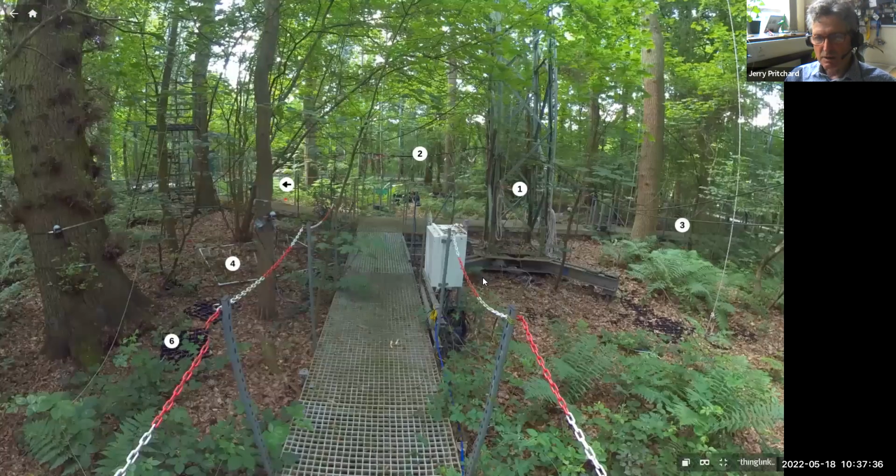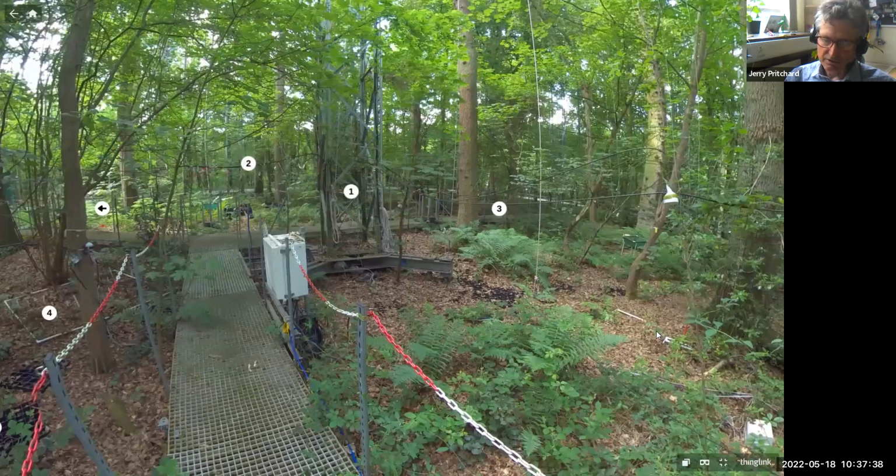But we forget also that the soil isn't just dirt. The soil is an ecosystem in itself that we know very, very little about. It's full of microbes, it's full of invertebrates, it's full of fungi, it's full of bacteria that we largely know nothing about.